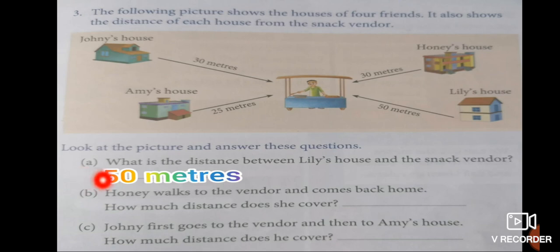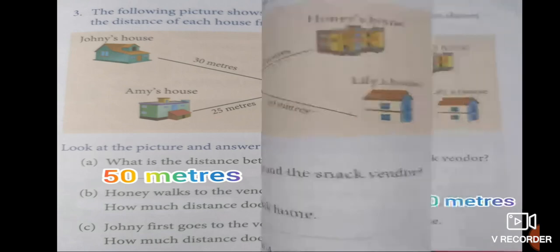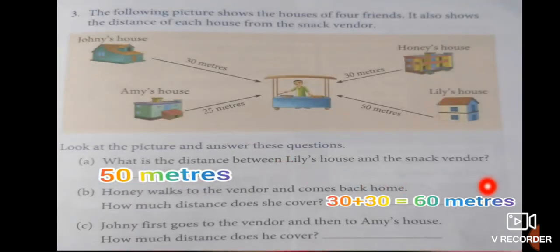And question B, Honey walks to the vendor and comes back home. How much distance does he cover? So children, look at the question carefully. Honey walks to the vendor first. So Honey's house is here. Honey walks to the vendor for 30 meters distance. And also she comes back home. So again 30 meters. So 30 meters plus 30 meters. What is the answer? 60 meters. So children, like this you have to find the answer of question number C.